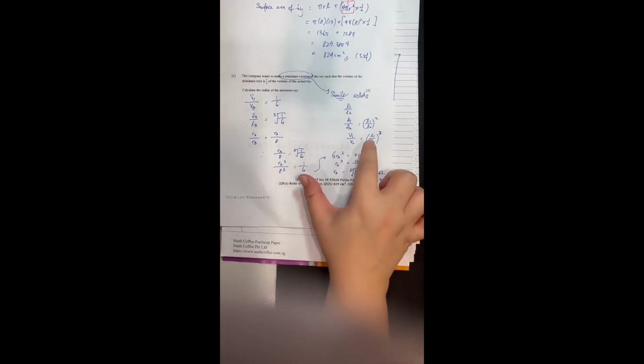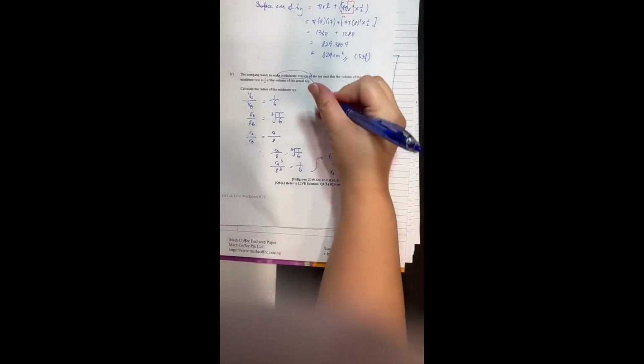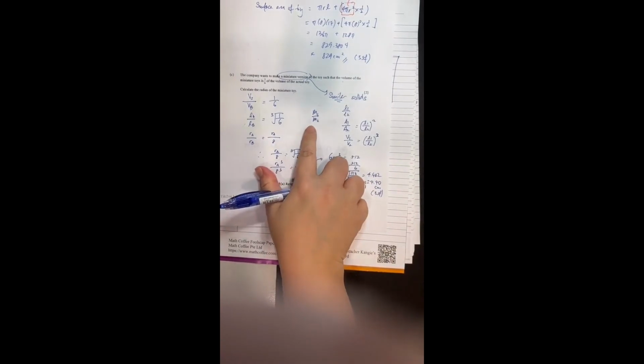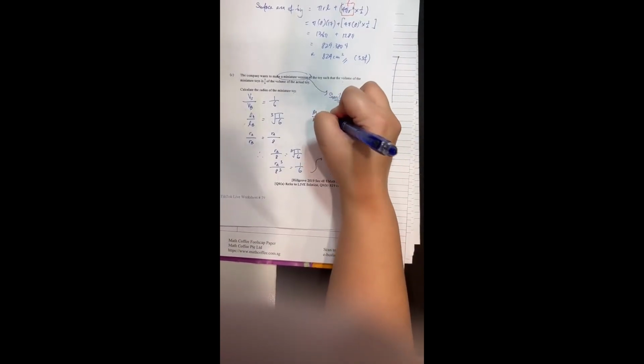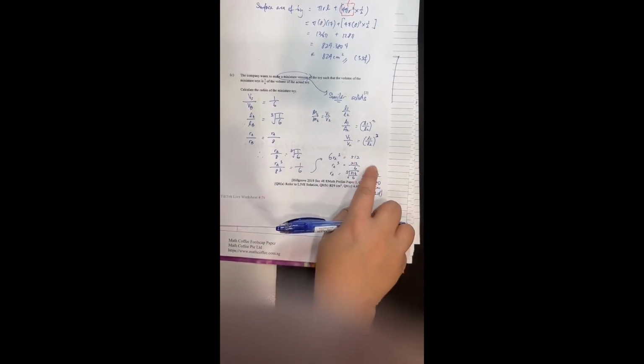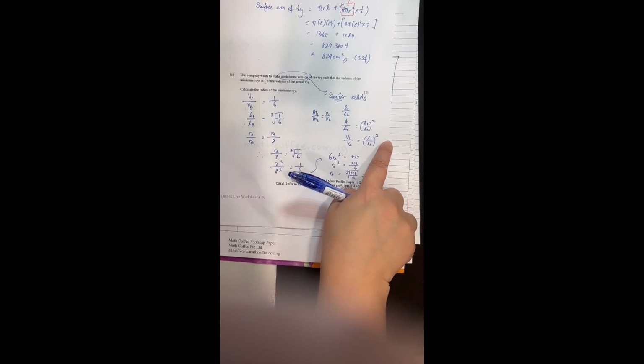For this last part, some students may go and form the volume of the toy formula and equate it to a smaller one, and so on. No need. The trick is this is a similar solid, so volume to length is cube. Also, just extra information, if they ask you for the mass, mass 1 over mass 2 is the same as the volume ratio. In other words, the mass ratio is also the length ratio cubed.